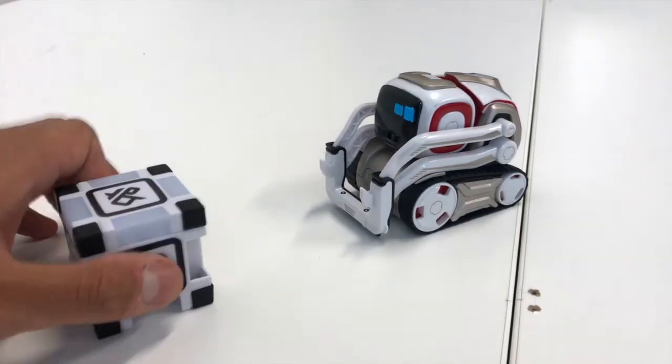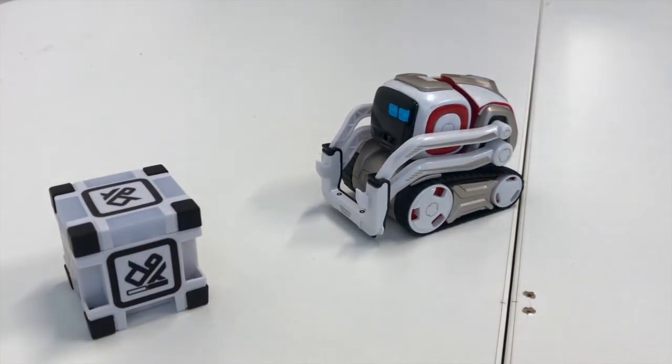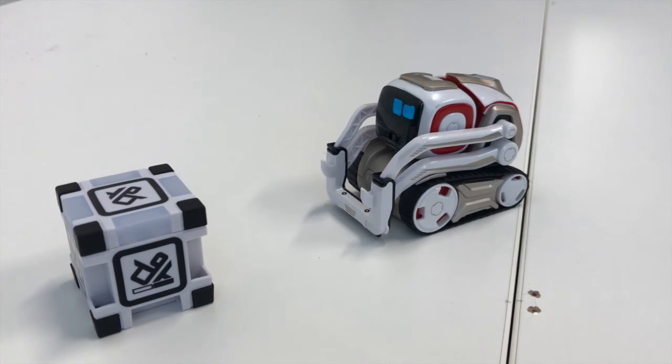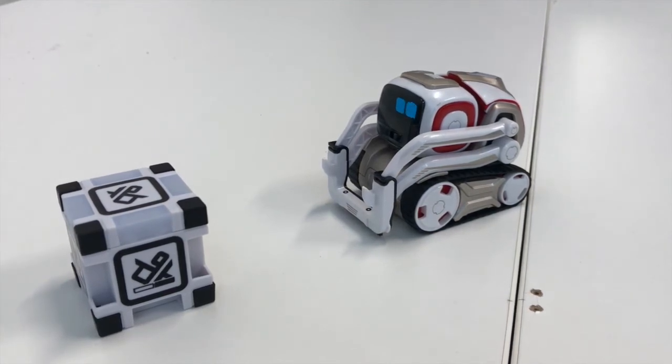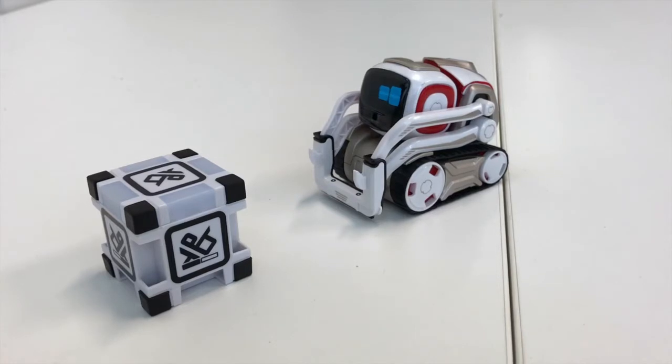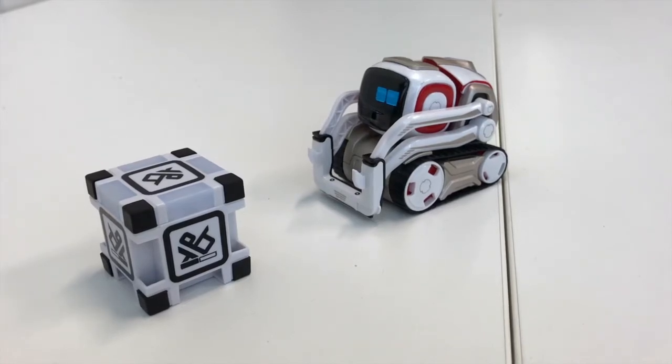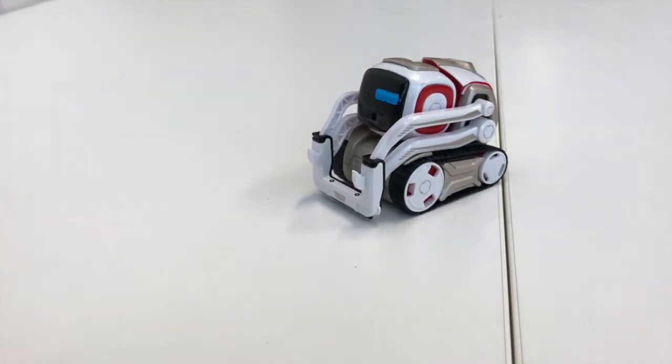Now, put a cube in Cozmo's sight. Enter execution mode and take the cube away. Let's hear what Cozmo would say. Hello, cube.